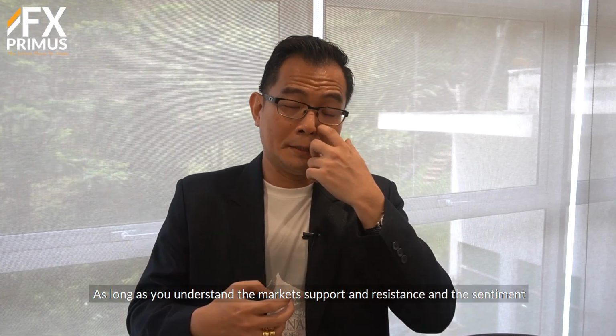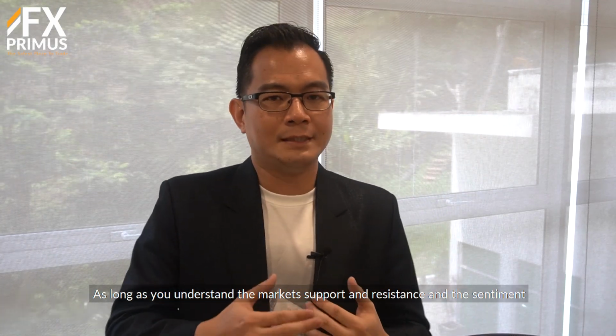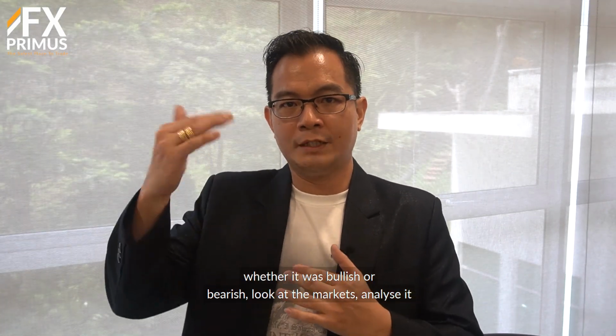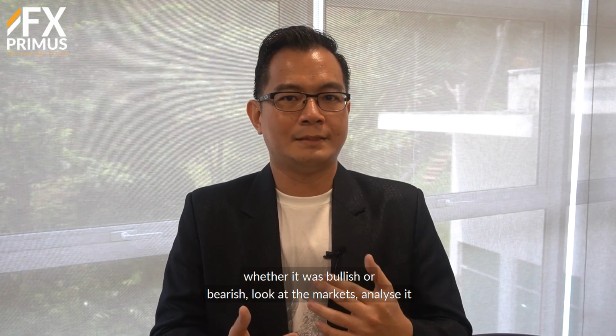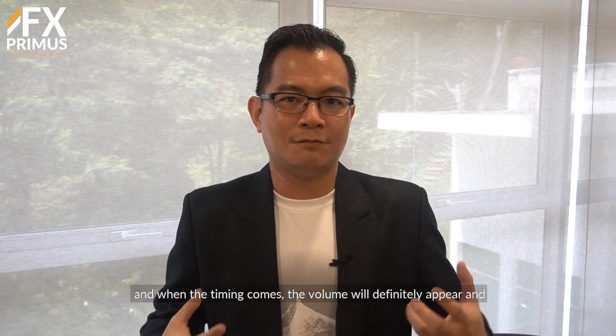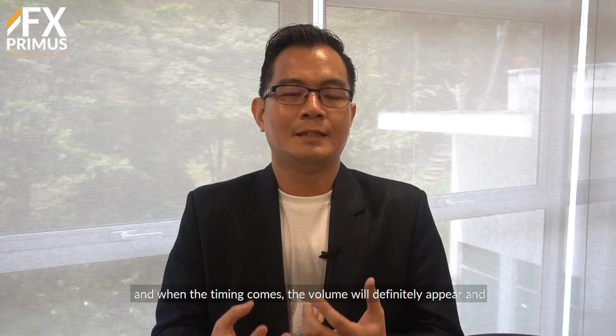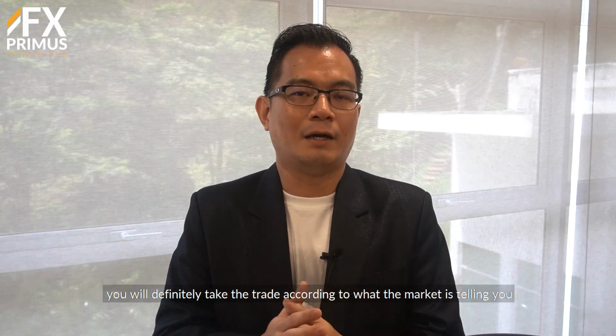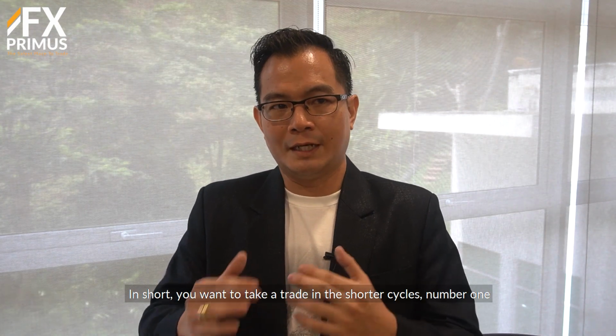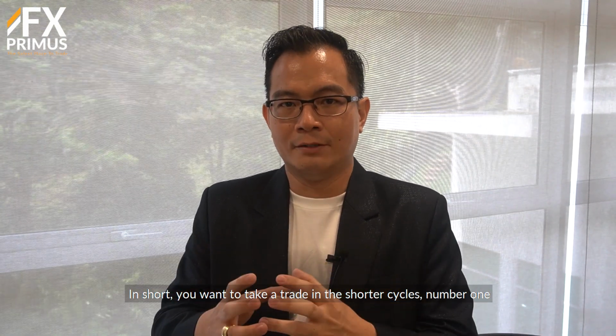As long as you understand the market's support, resistance, and the sentiment, whether bullish or bearish, look at the markets and analyze it. The timing comes, the volume will definitely appear, and you will take a trade according to what the market is telling you. In short, number one, you want to take a trade in the shorter cycles.